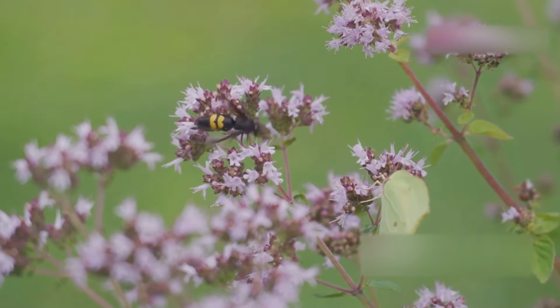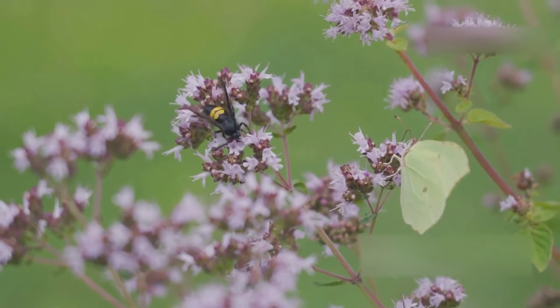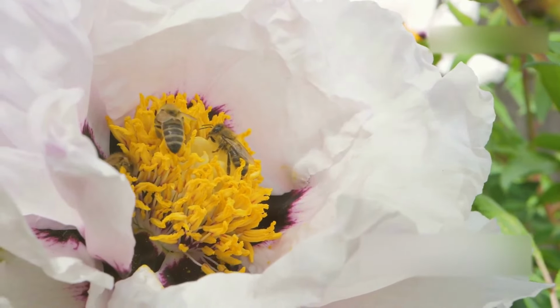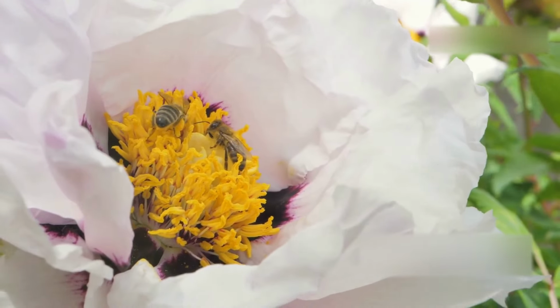Self-pollination occurs when pollen from the anther is transferred to the stigma of the same flower or another flower on the same plant. This method ensures reproduction even in the absence of pollinators. Cross-pollination, on the other hand, involves the transfer of pollen from the anther of one flower to the stigma of a flower on a different plant. This method promotes genetic diversity, which can lead to healthier and more resilient plant populations.